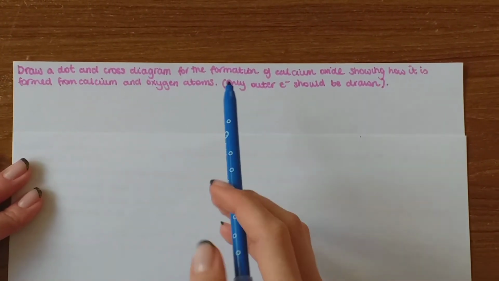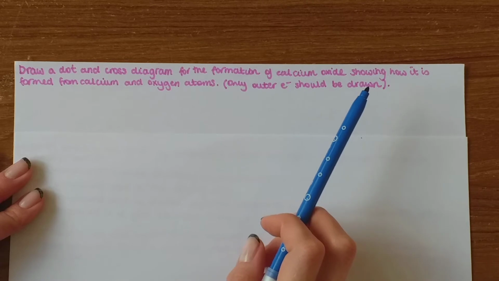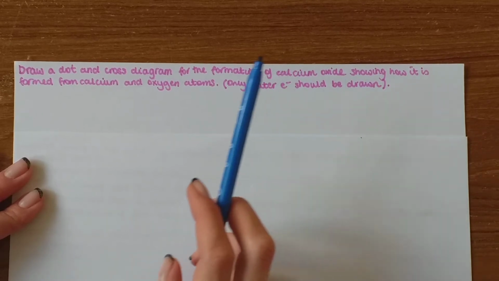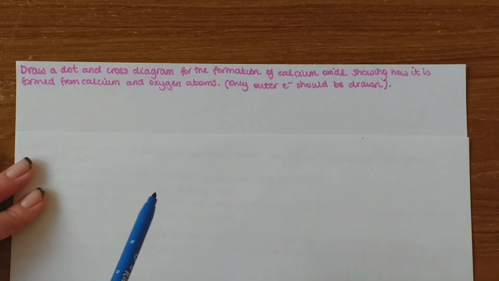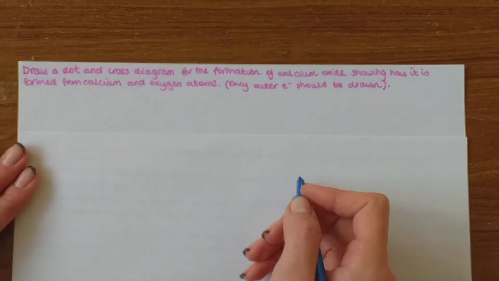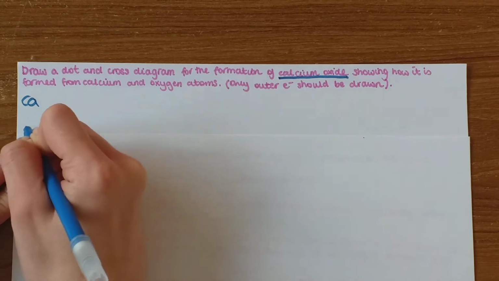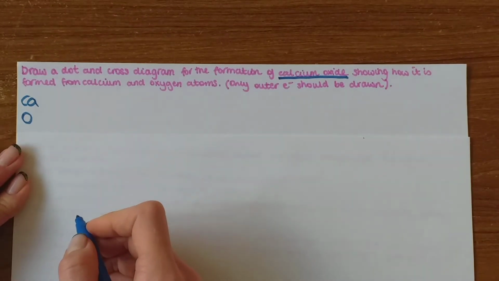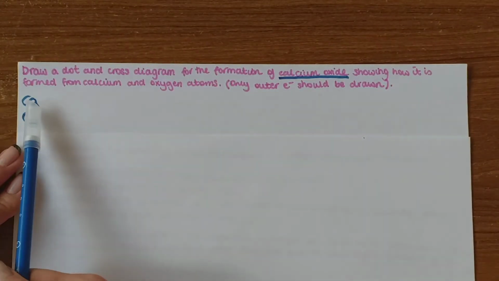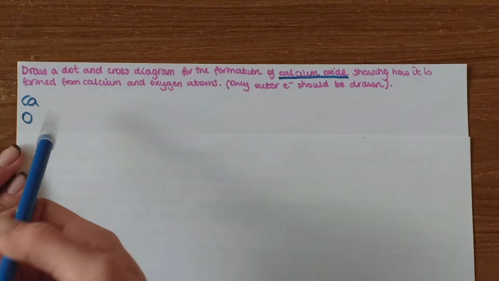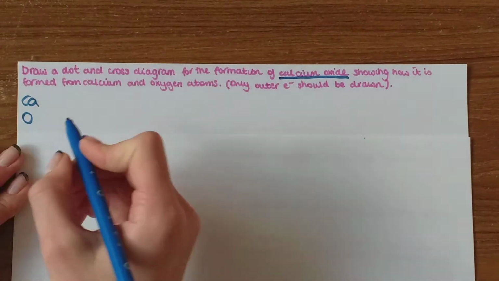Draw a dot and cross diagram for the formation of calcium oxide, showing how it is formed from calcium and oxygen atoms. Only outer electrons should be drawn. So what you have to do is find calcium and oxygen on the periodic table and see what their atomic mass is and what the number of electrons on them is.